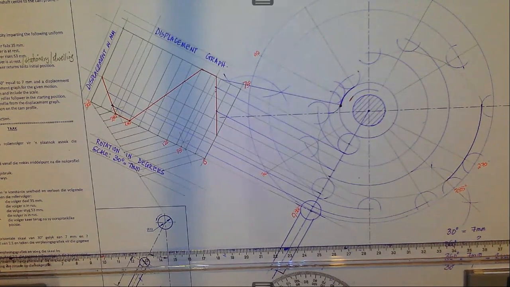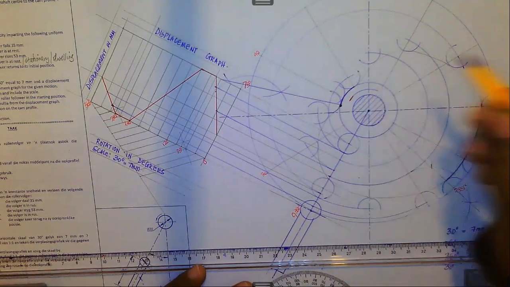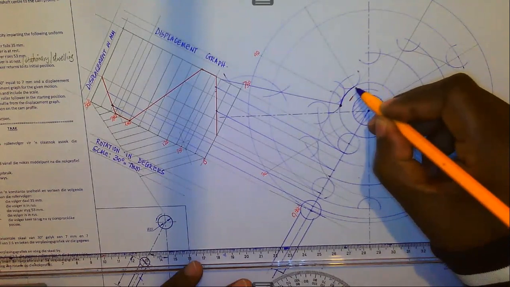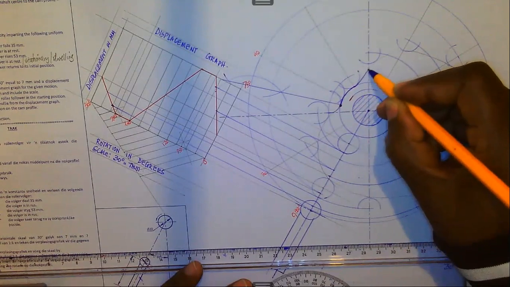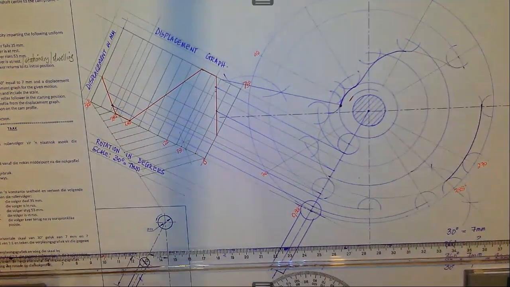Right, once you have done that, then you can outline the cam profile itself or the cam disk. Remember, when you outline, you can now correct, right? And this has to touch.